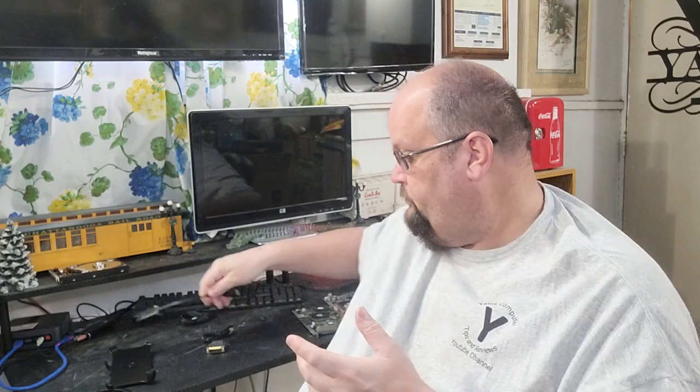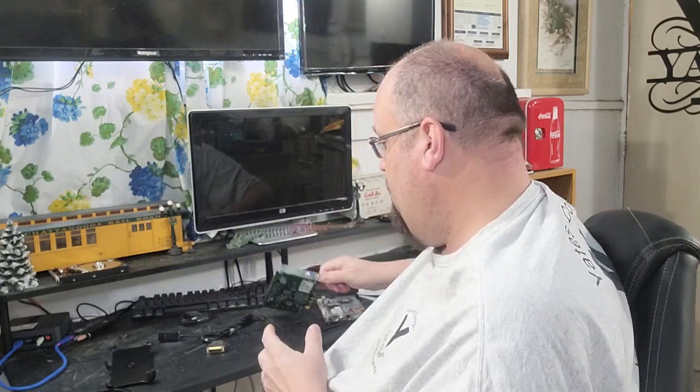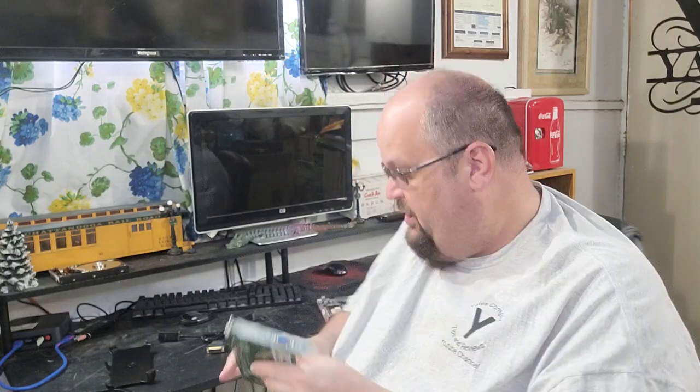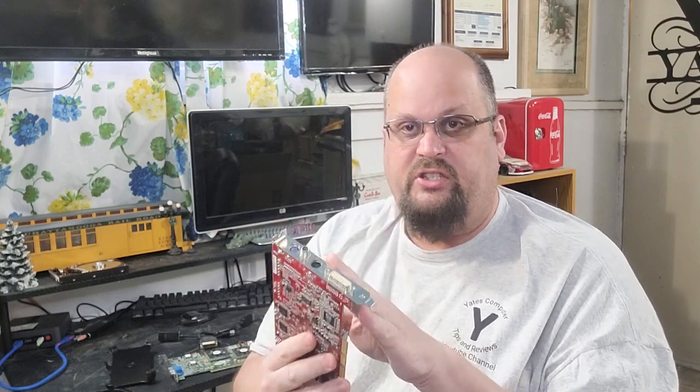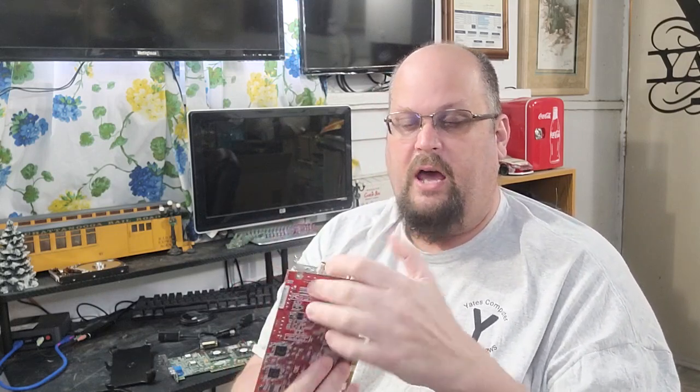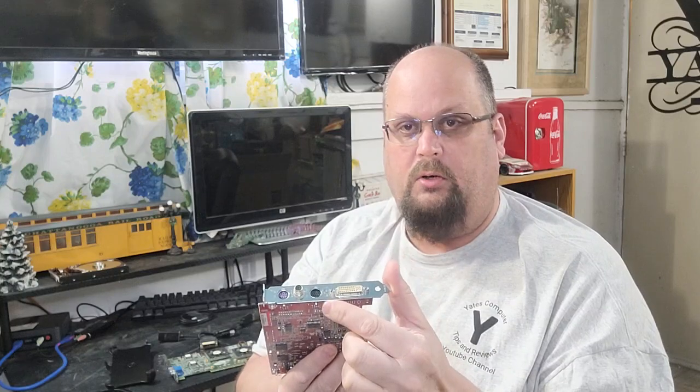Things have changed a lot over the years. From where you used to get a video feed was your video feed. That's what it was, a video feed. This is a TV card. You have different ports they had available.